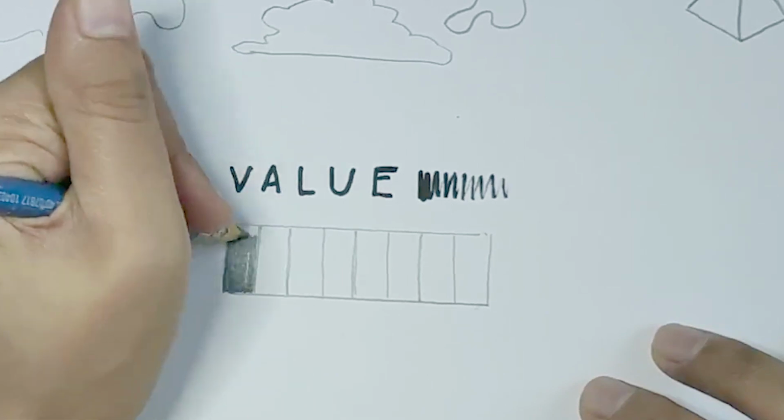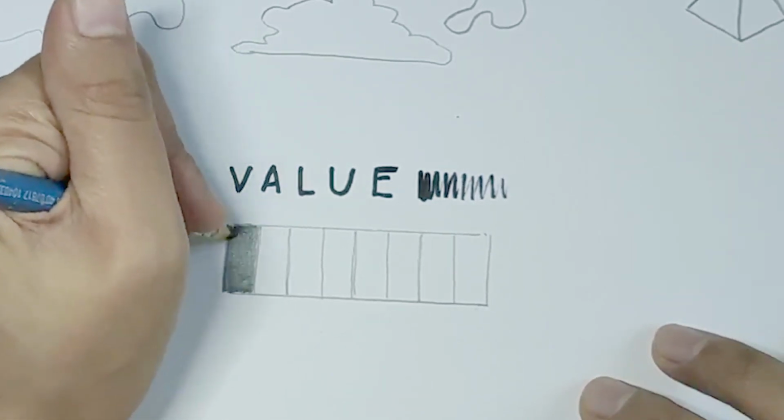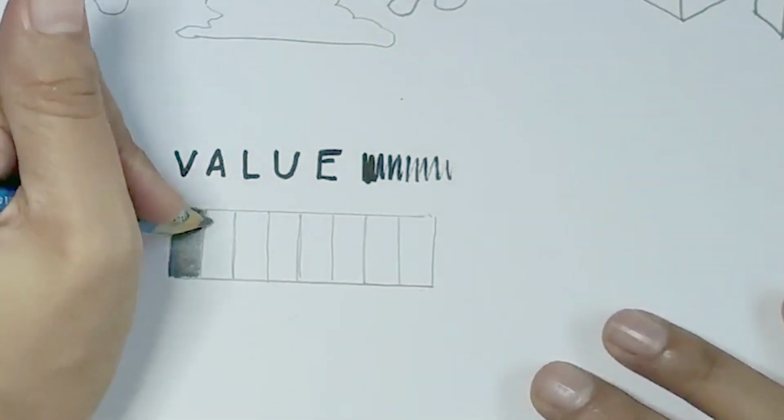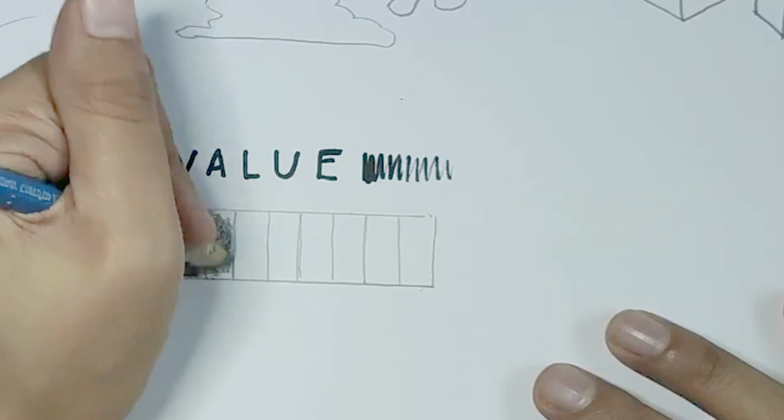Add weight as you fill the space with the darkest shade that you can make. As you move to the next box, lessen the weight to change the value from the previous step.